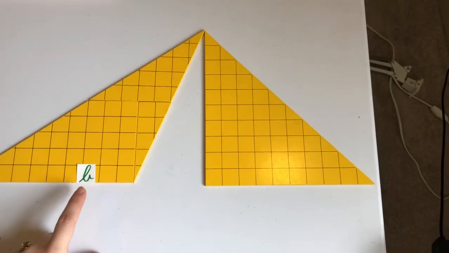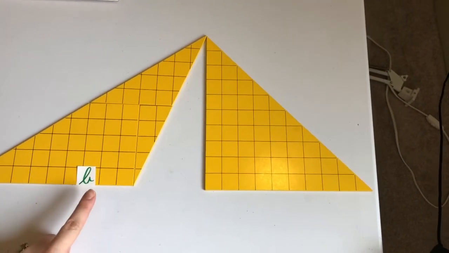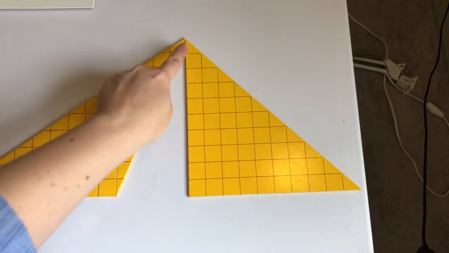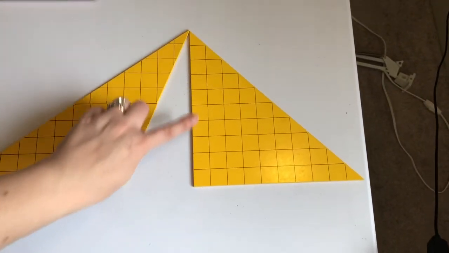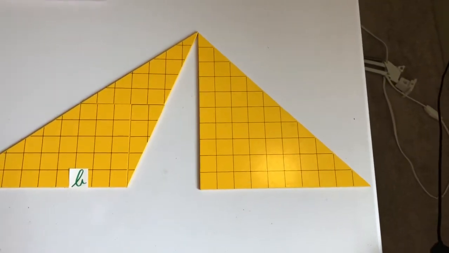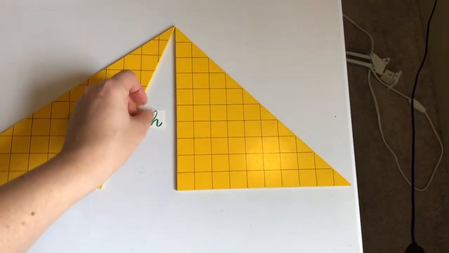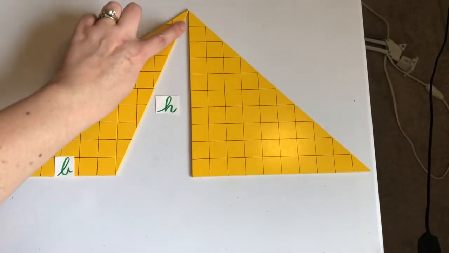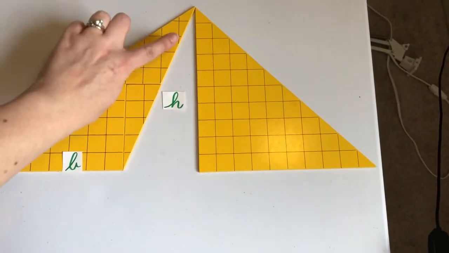So here I've labeled the base of my obtuse triangle. And here is my height. The height is external to my triangle. It's out here. So I'm going to go ahead and label it. This is the height of my obtuse triangle.